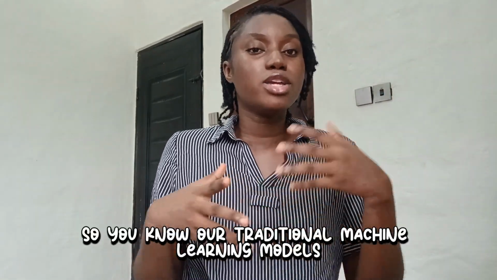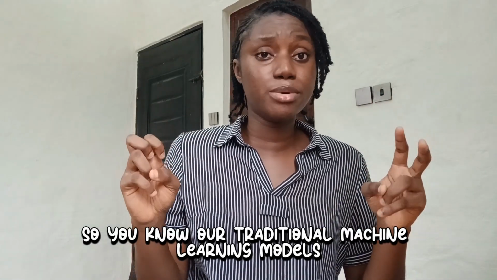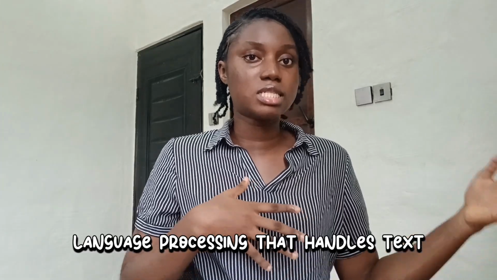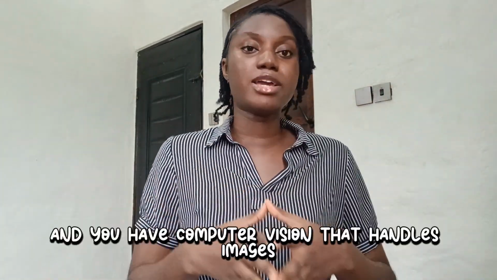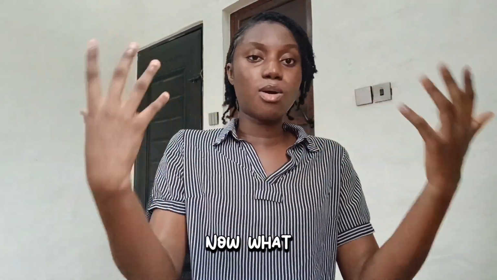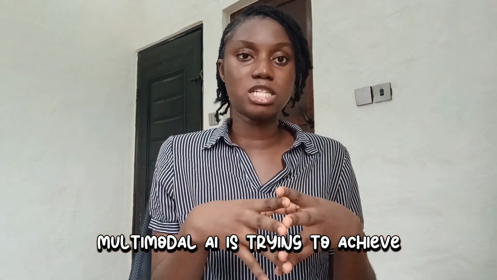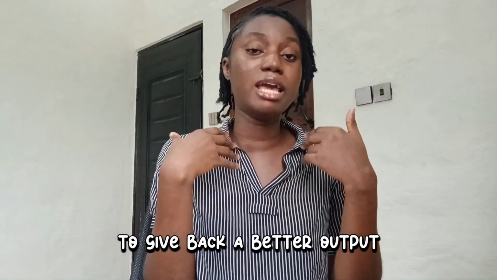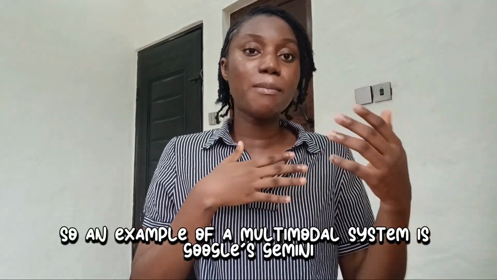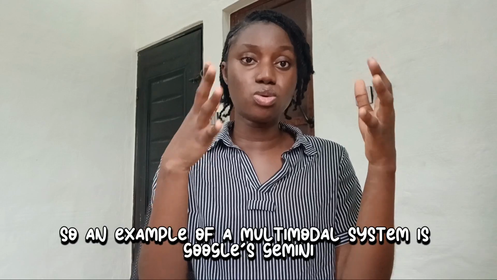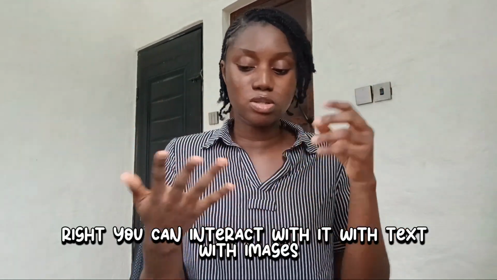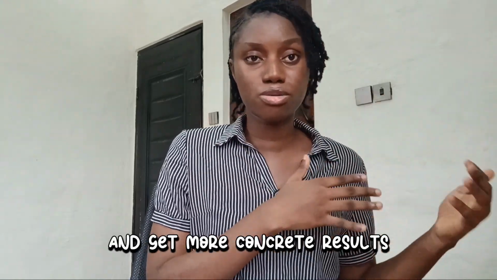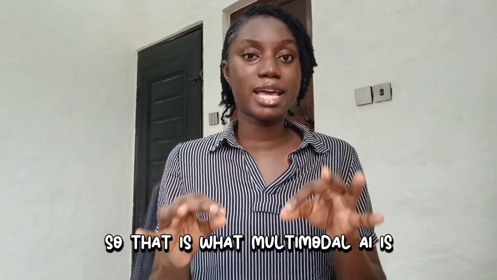Okay, so our traditional machine learning models, they process one type of data. You have natural language processing that handles text, and you have computer vision that handles images. Now, what multimodal AI is trying to achieve is to be able to handle both types of data simultaneously to give back a better output. An example of a multimodal system is Google's Gemini, right? You can interact with it with text, with images, with multiple types of data and get more concrete results. So that is what multimodal AI is.